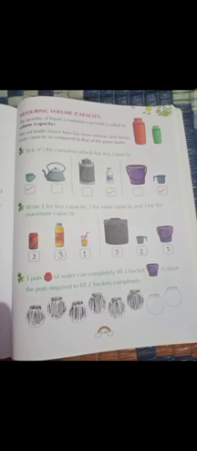Next one you see, the first one is the mug, the second one is the bucket, and the third one is the water tank. Next question you see, 3 pots of water can completely fill a bucket. If you pour 3 pots of water in a bucket, it will be completely filled. We can fill this bucket with 3 pots of water.